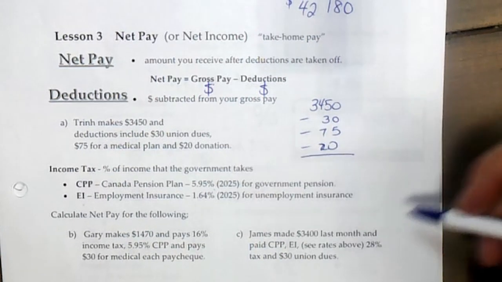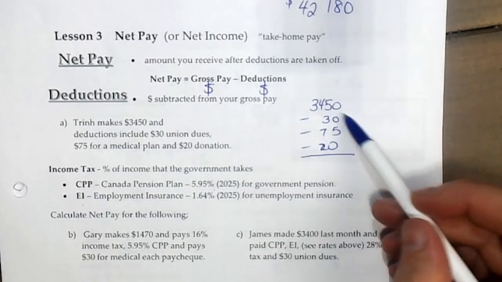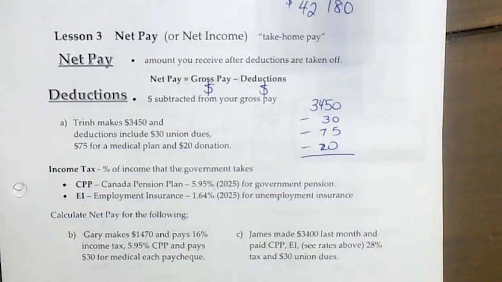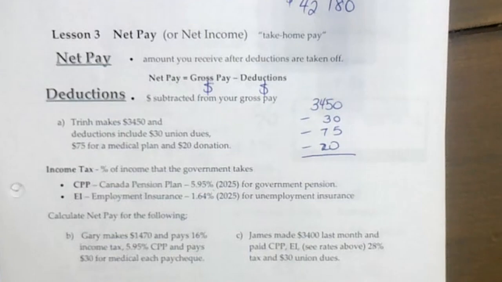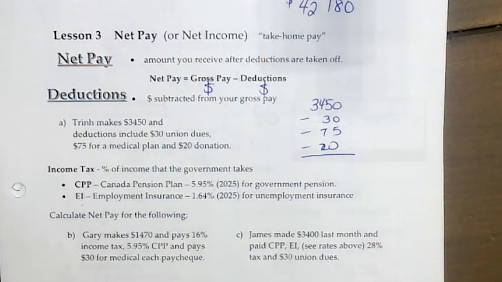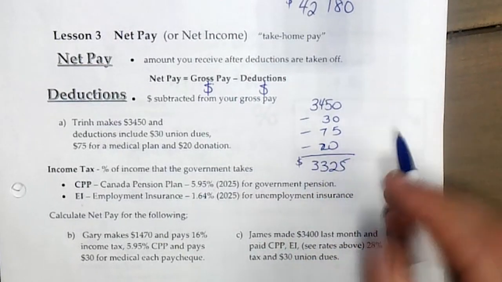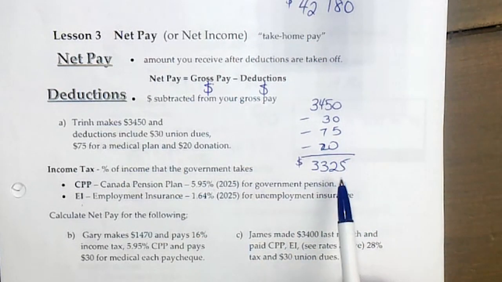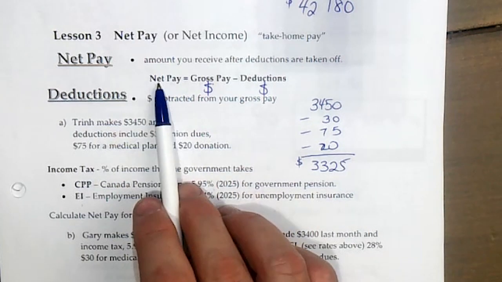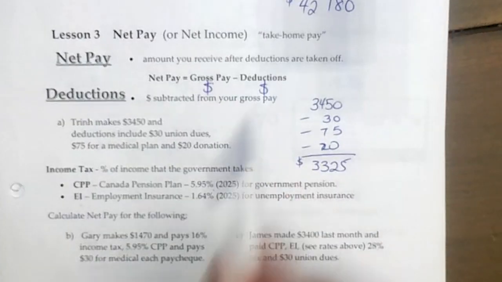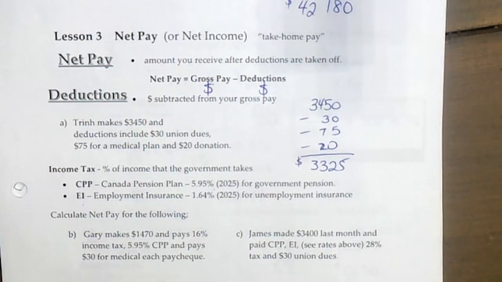So we're just going to subtract all three. One thing you could do is add these three and then subtract the total. It doesn't matter which way you do it. So Trin, their net pay is $3,325. There we go. So net pay is just taking what you earn and subtracting anything that's taken off, deductions.